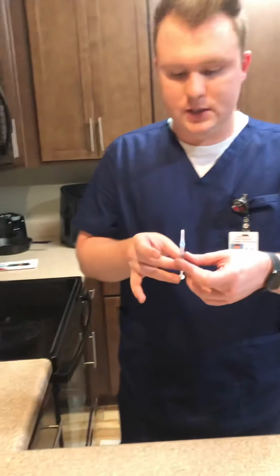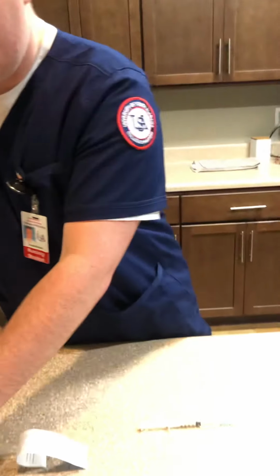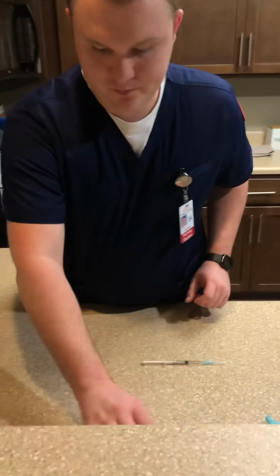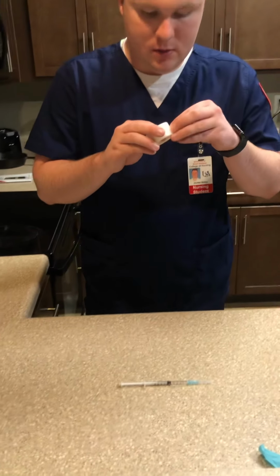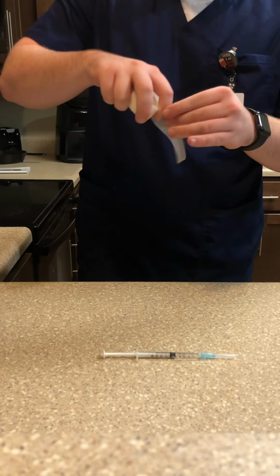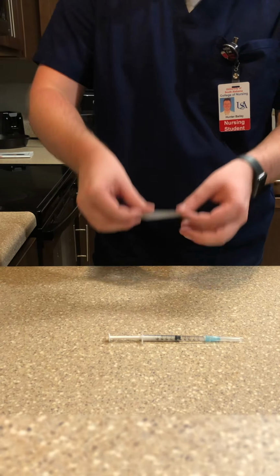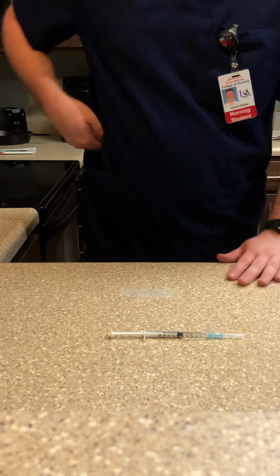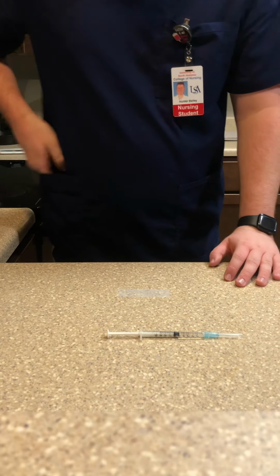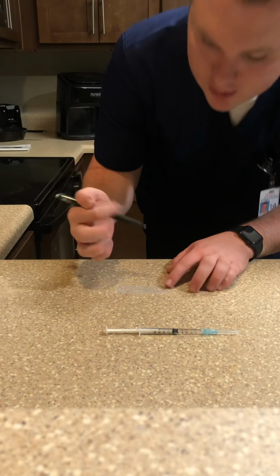Now I'm going to set my medication down on the table. I'm going to move my trash over and get my tape. I'm going to prepare a label that has the patient's name on it, the drug and the dosage.